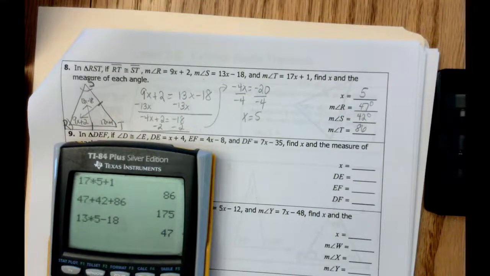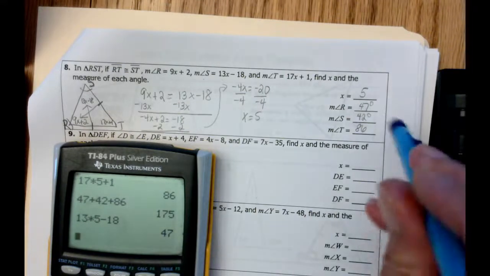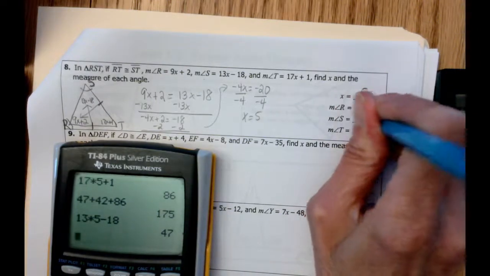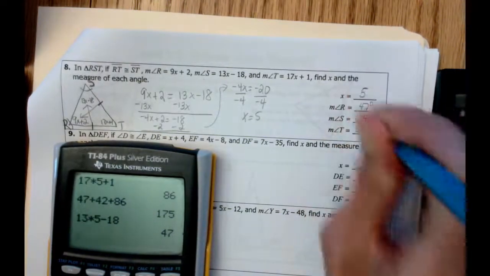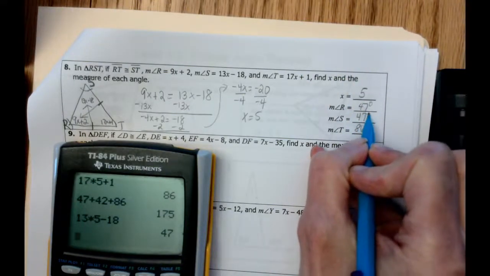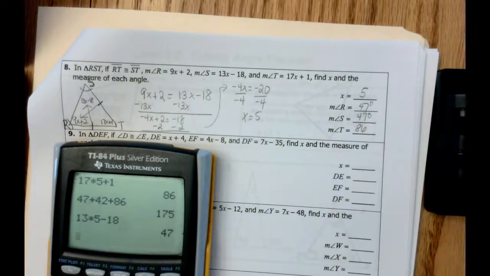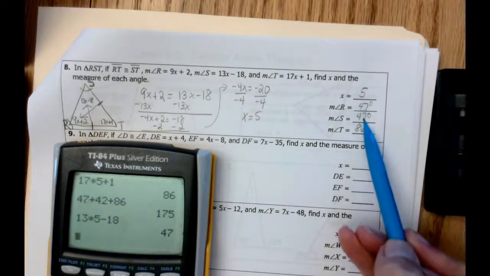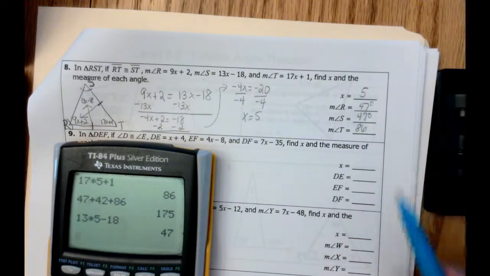This should also be 47, which would make sense because we said that those two angles were congruent based on the Isosceles triangle theorem. So sorry about that. I typed that in wrong. 13 times 5 minus 18 is 47. You can see that on there. And now we have those two angles congruent, along with our third angle of 86.